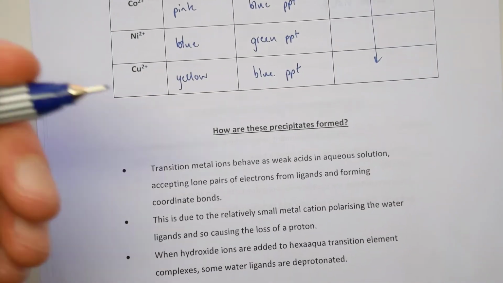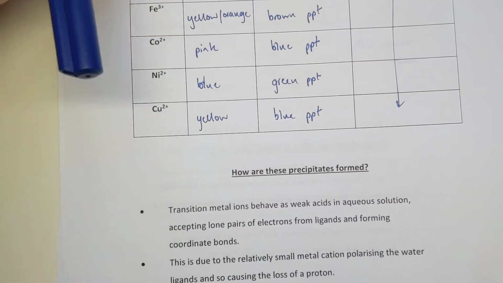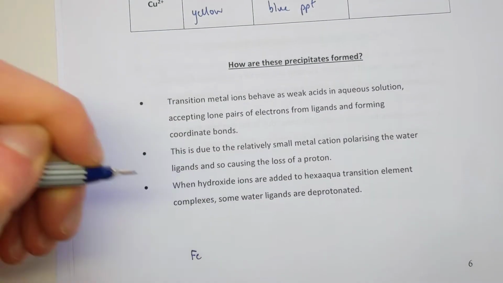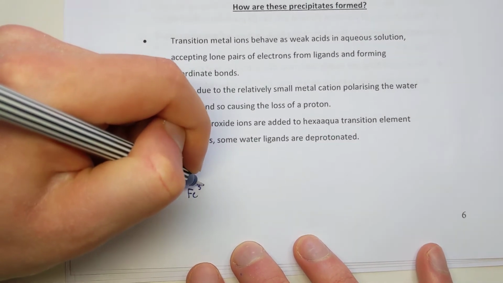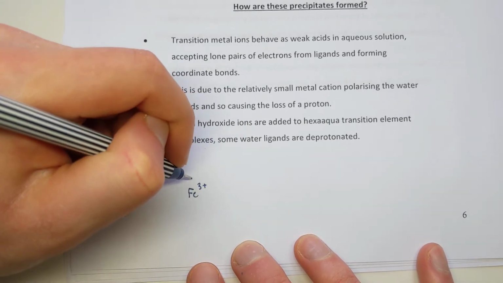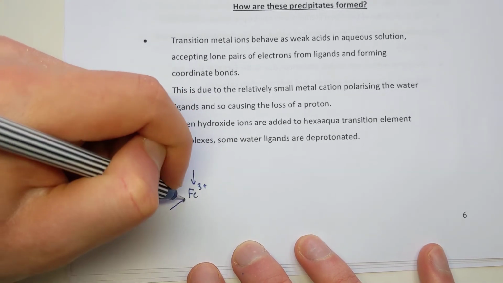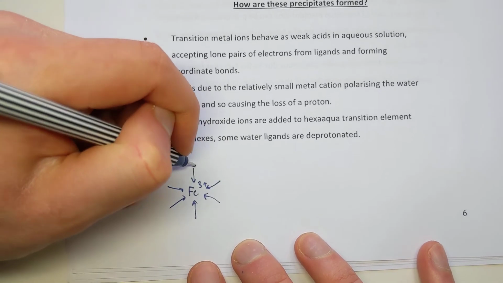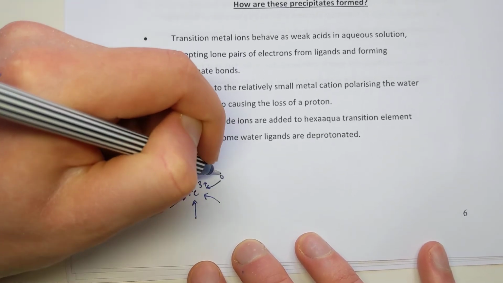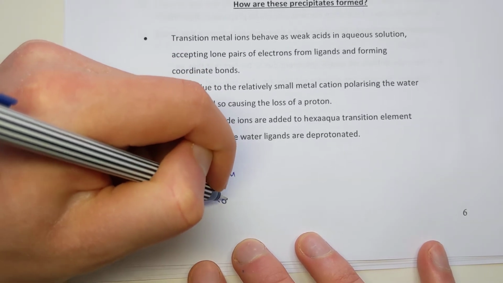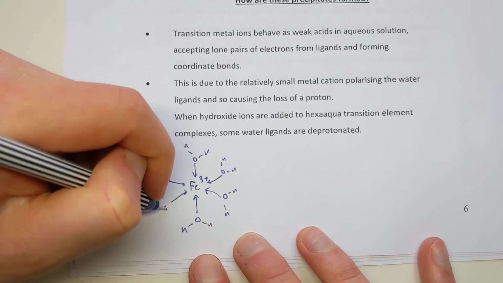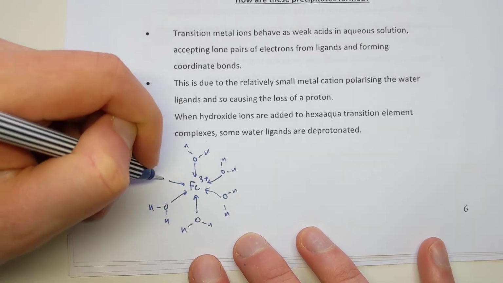So if I take, for example, iron 3+, if you have an idea of what's going on here, at the start, when it's just iron 3+ dissolved in water, you've got an aqua complex. So if I have 6 waters around this, I'll have my hexaaqua complex. I'm going to draw it a wee bit differently with the waters actually showing their structure. So you've got the oxygen with its lone pair donating electrons to the empty d orbitals of the iron 3+.